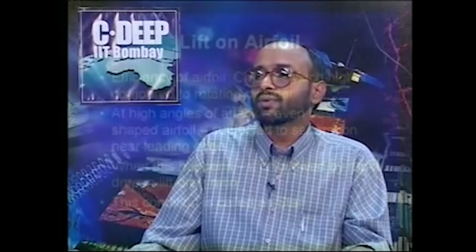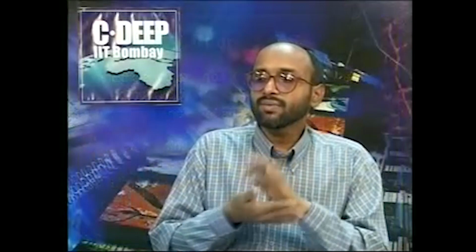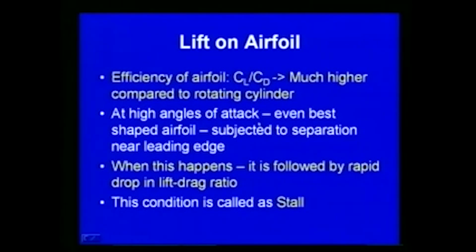Now, as far as the efficiency of the airfoil is concerned, it is obtained as a ratio of coefficient of lift to coefficient of drag. You can see that it is much higher compared to the rotating cylinder. The rotating cylinder, which we discussed earlier, if you compare it with the airfoil which we discussed now, here CL by CD will be much higher.